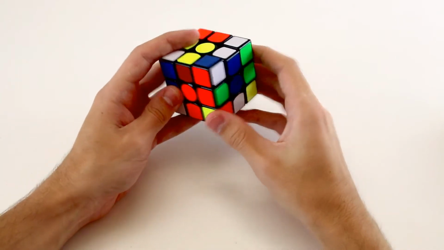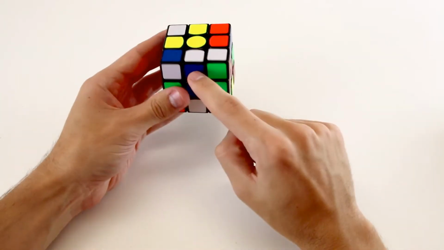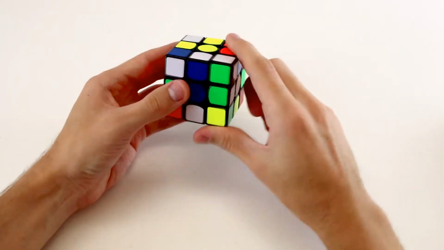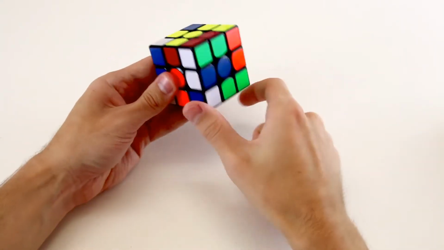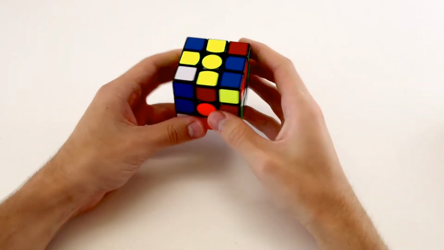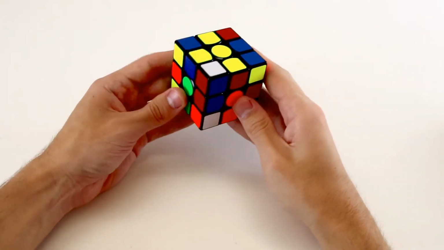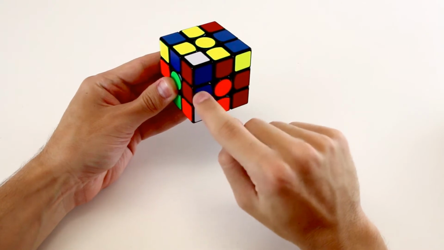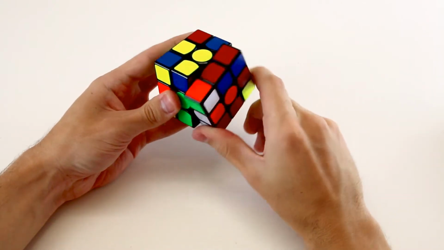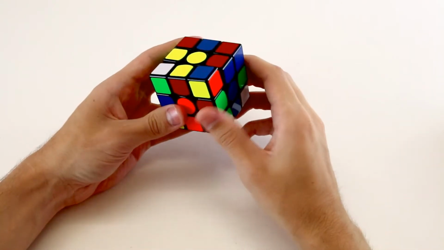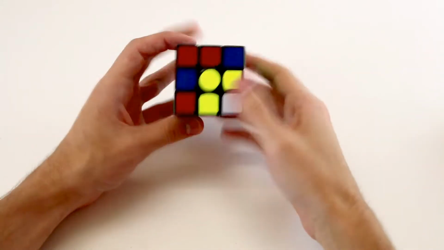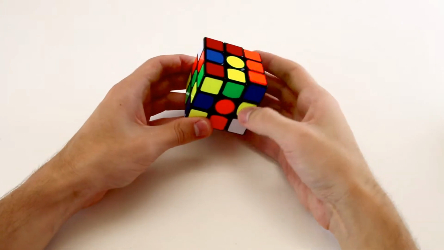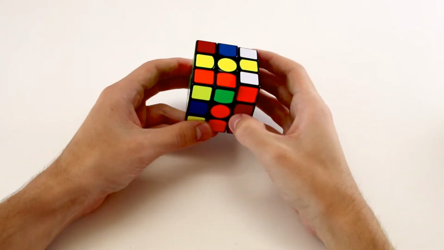And now we have a reasonably easy case over here as well. So if we do an F prime to move this one over here, then we can insert that and then do another F prime to solve this blue one. The first thing we see in our F2L are these two pieces that are paired up. So we can take them out by doing R, U prime, R prime, and then we can insert them into the back slot here because they're already paired up and connected by doing U prime and then R prime, U, R, like that.